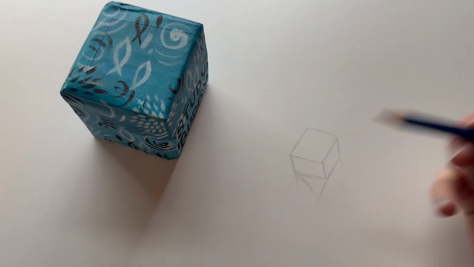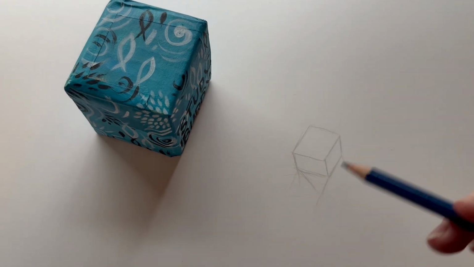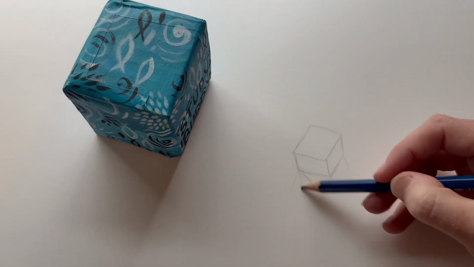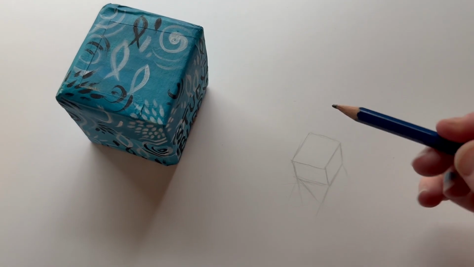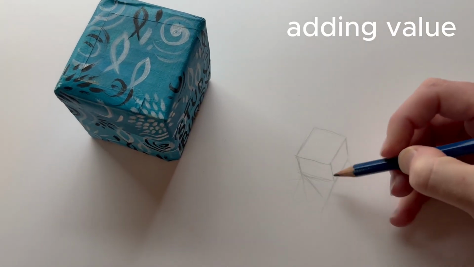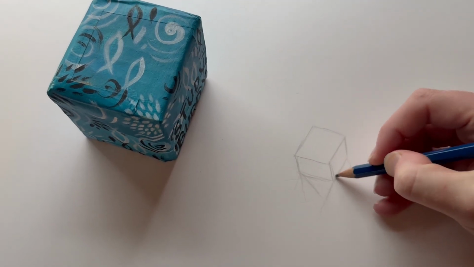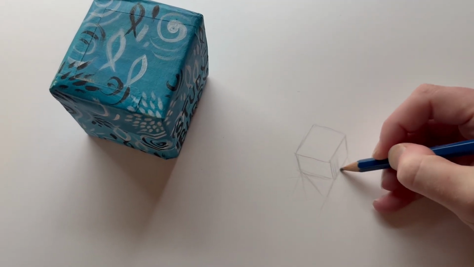So I've got some shadow lines that are fading over here, so I'm not going to draw those all the way in. Now we can shade with a few different techniques. I'm going to be using cross-hatching for this tutorial.